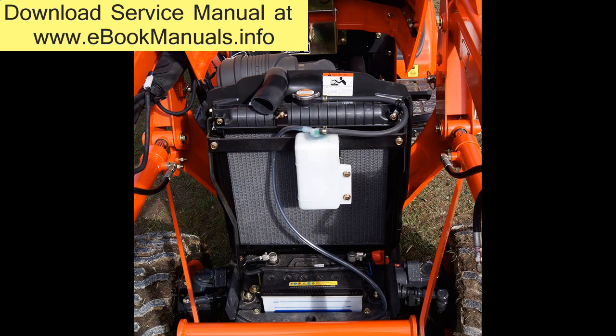Download Service Manual for Kioti Daedong CS2410 CS2610 Tractor Workshop Service Repair Manual download.